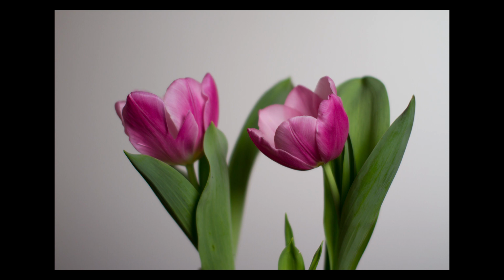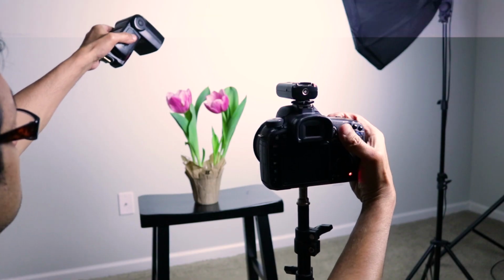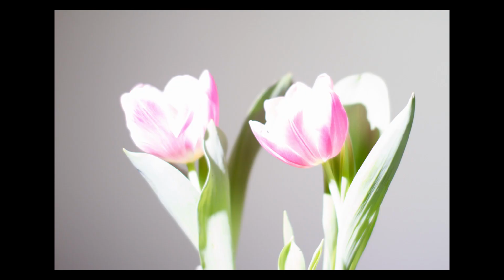As long as the flash power isn't set too high, we're not going to have any problems. But if the flash is set higher than this, it's going to be too bright for our current camera settings and we'll get a blown out exposure on our subject.